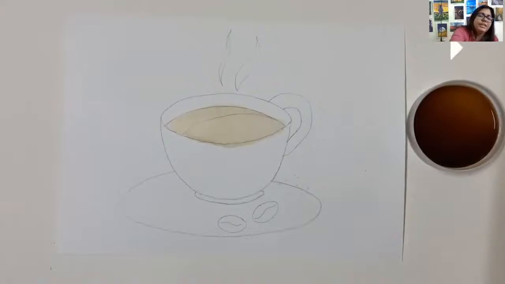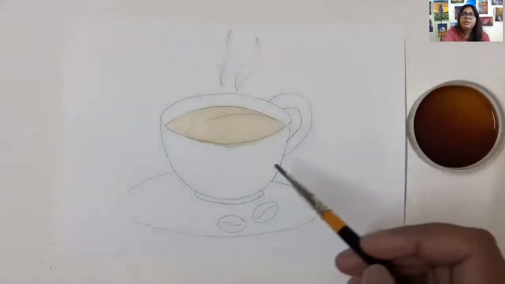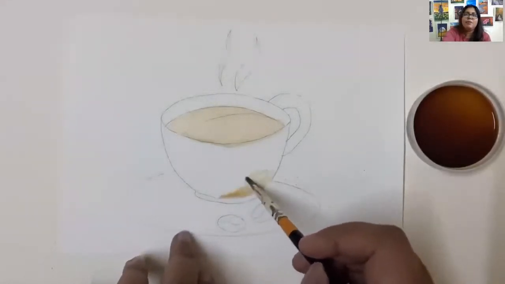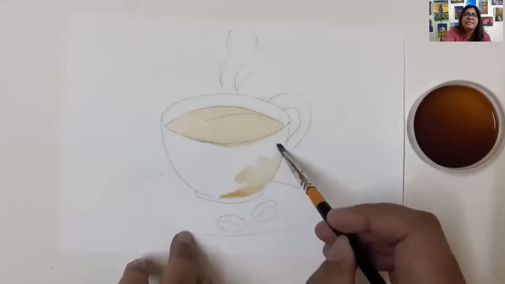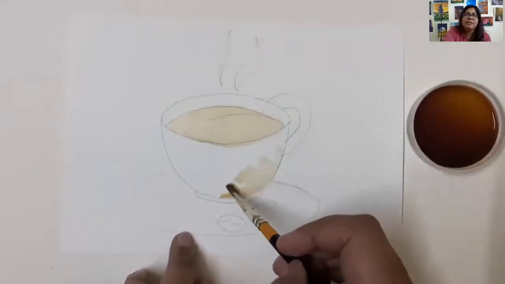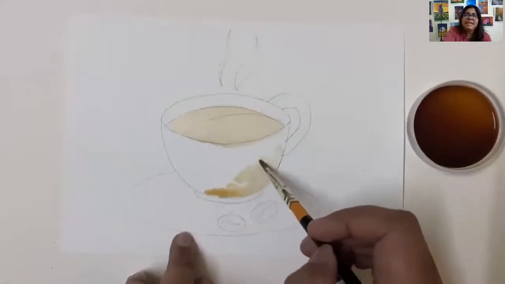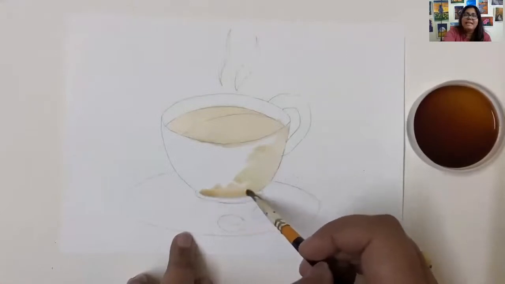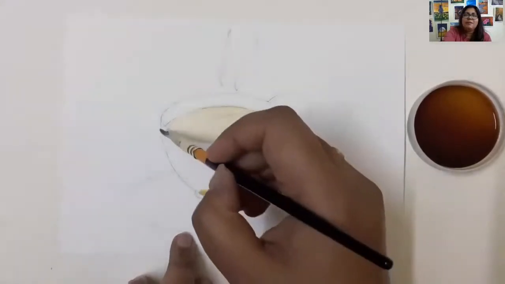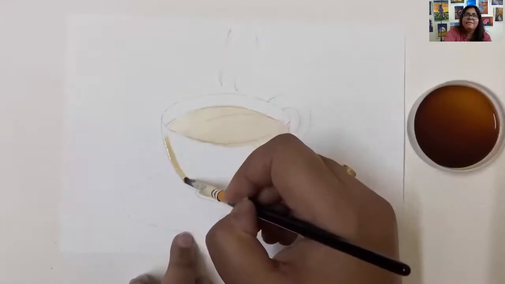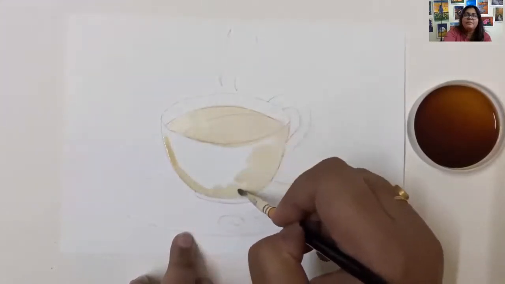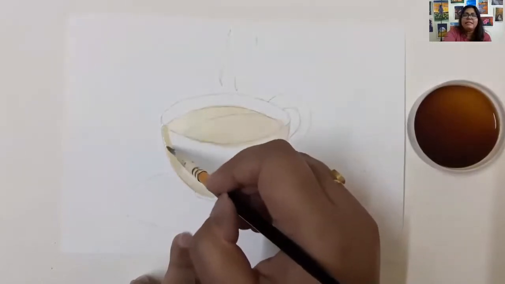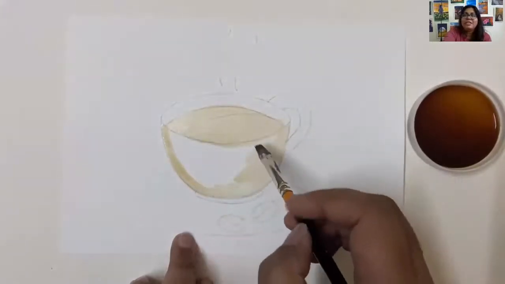Okay. Now for the next step. Dip your brush again and start painting this outside portion of the cup now. See from which side I have started. Start painting from here. Don't paint it completely. See, I'm leaving some gaps like this. Okay, leave some gaps. It will add a nice texture. Don't completely fill the cup. See, I have left some gap in the center. I have not completely filled the cup. That will give your cup the texture.